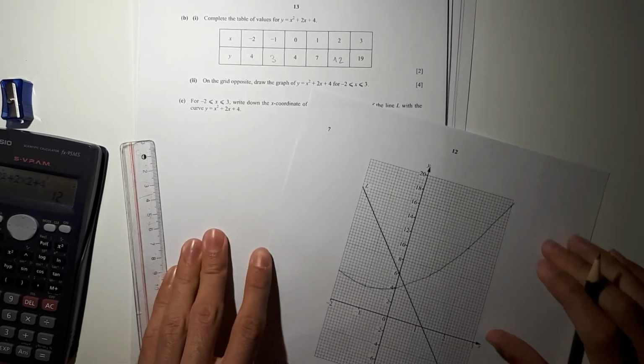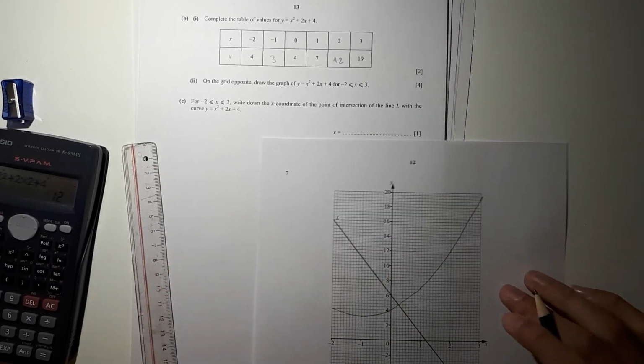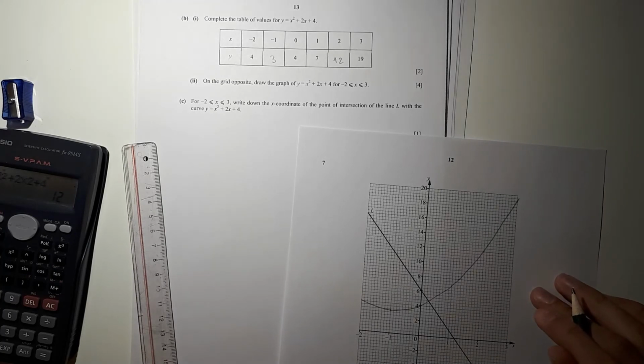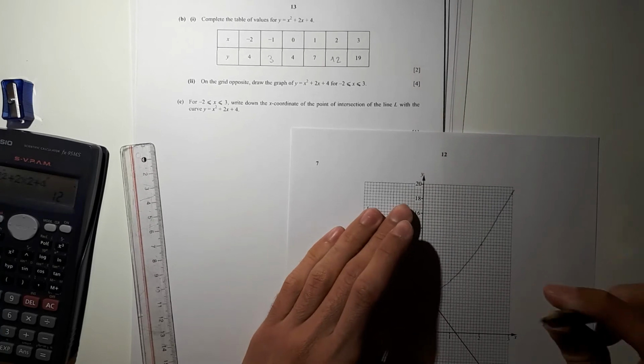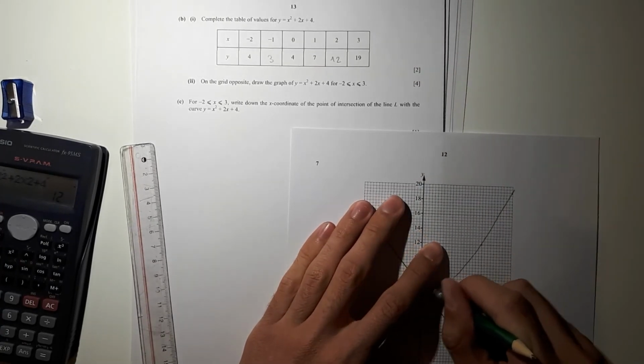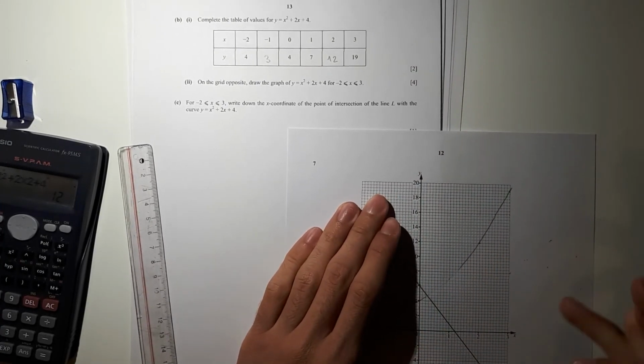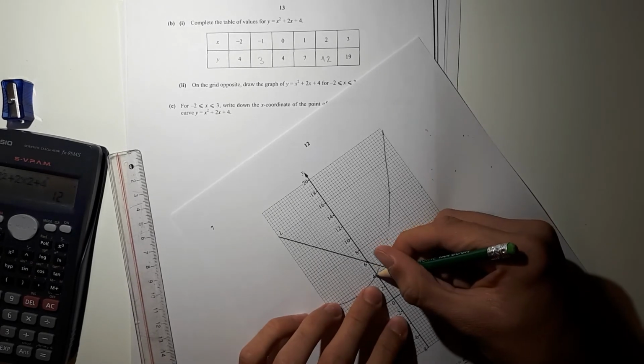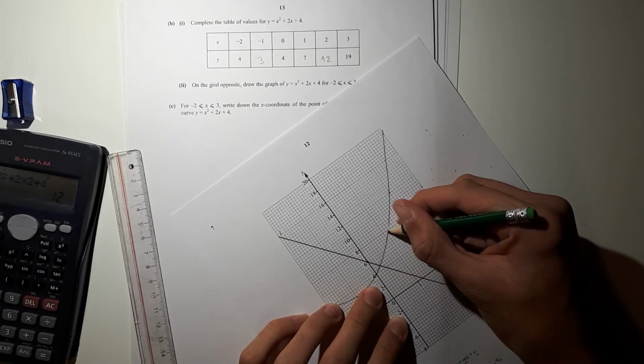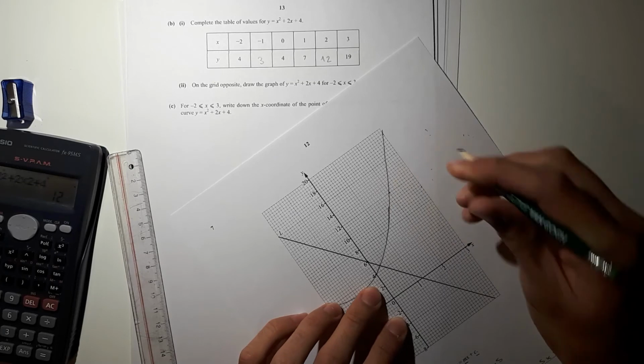Okay, now C. For minus 2 and 3, write down the x coordinate. Sorry, I'm going to correct this over here. Okay.